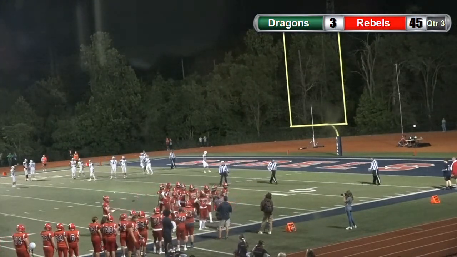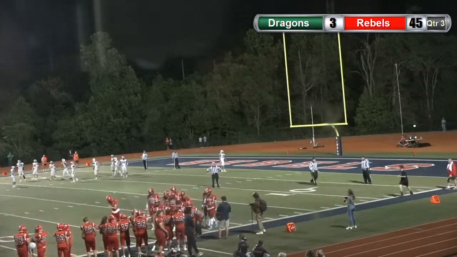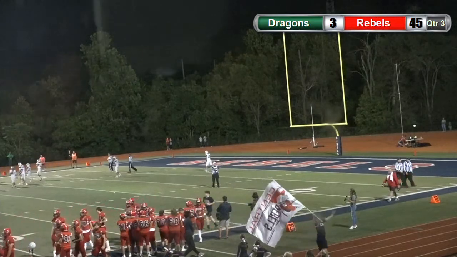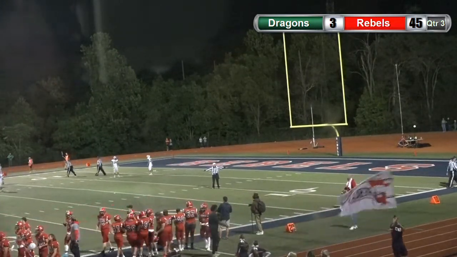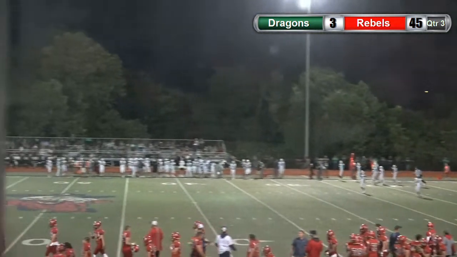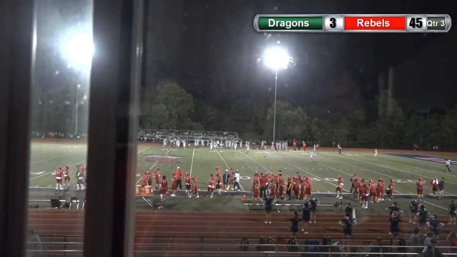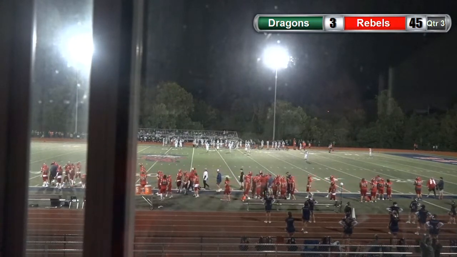And penalties declined. Kick is good. 45-3. A 42-point lead for the Rebels. 5:25 left. So 45-3. Yeah, I think at this point, running clock, Central is scoring at will. Yeah. There's no stopping it at this point.